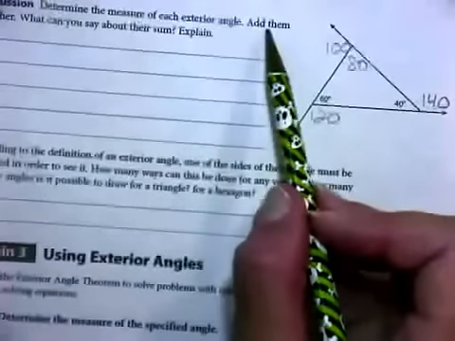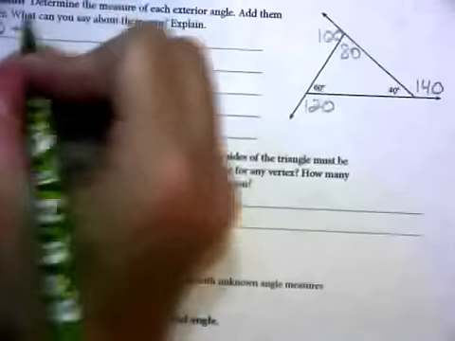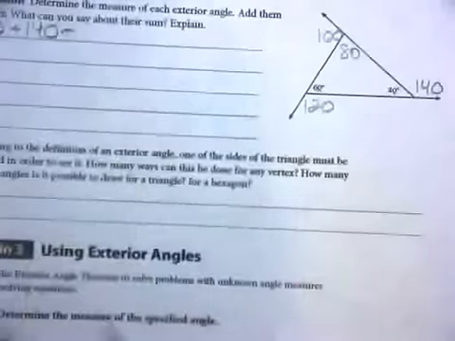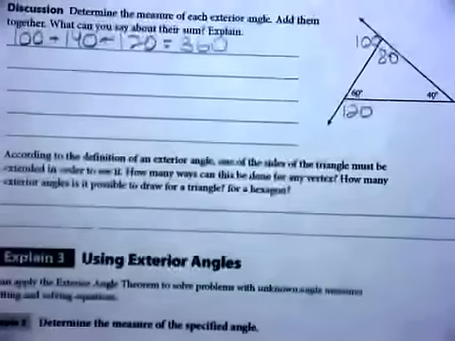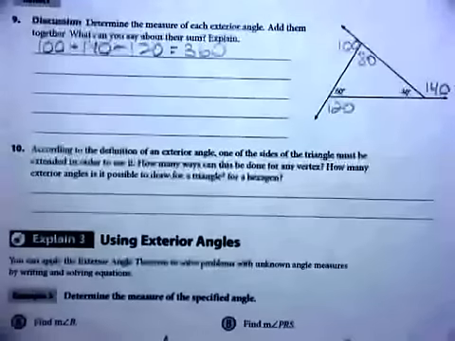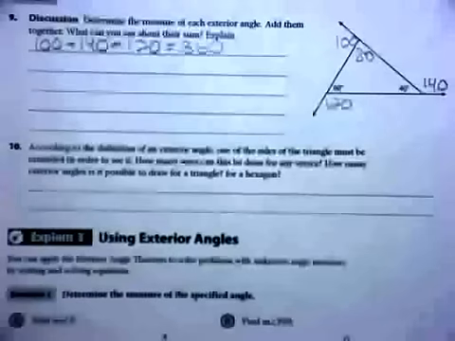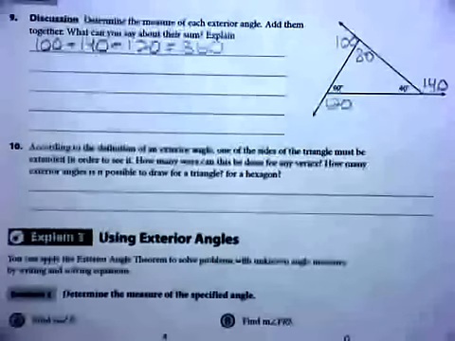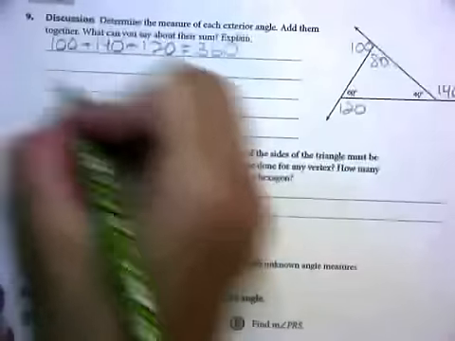So I found the three exterior angles, and it's saying add them together. Okay, so 100 plus 140 plus 120 equals 360. And I hope you notice, geometrically thinking, that 360 is a really important and powerful number. And it's wanting us to explain.